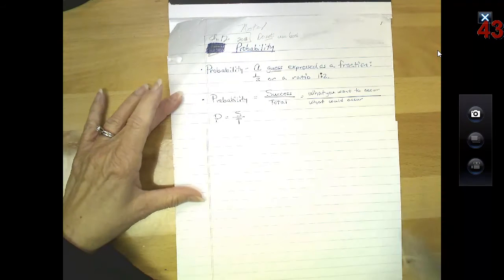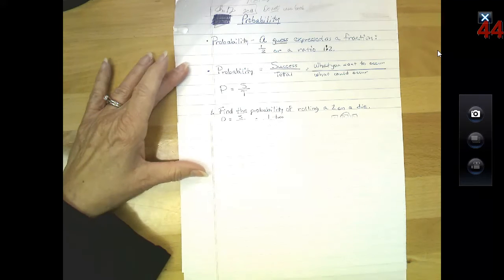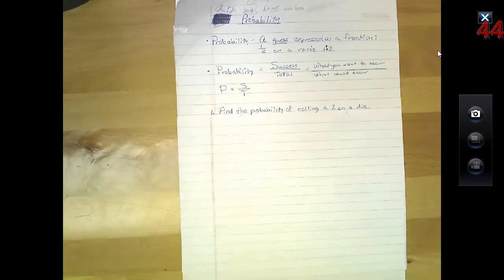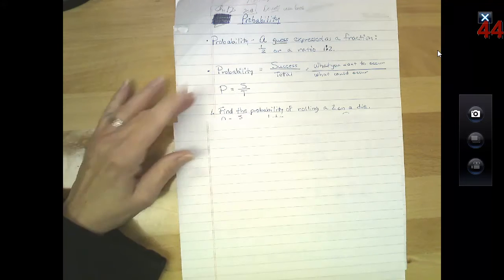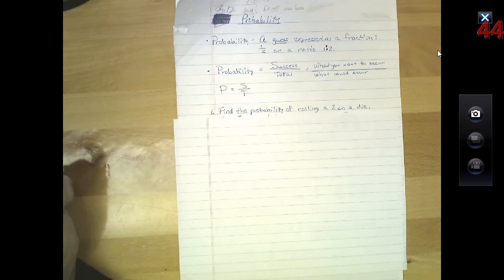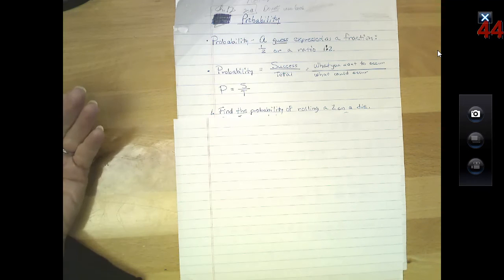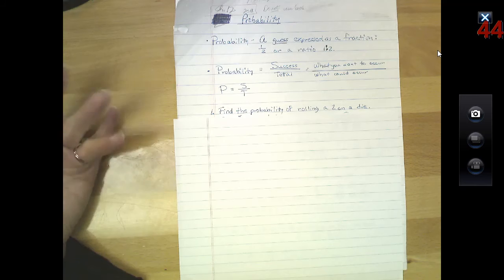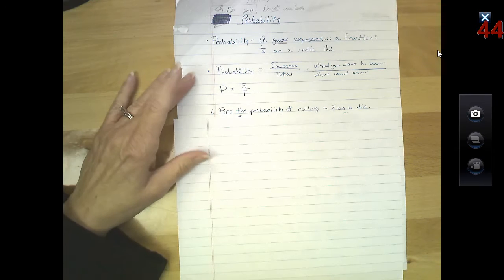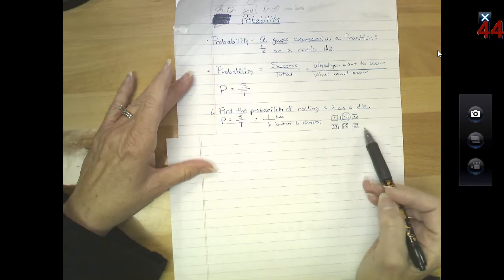Anyway, the success is what you want to occur. The total is what could occur. Now, for the first one, we're just going to work problems with this and you'll get the hang of it. Find the probability of rolling a 2 on a die. A die is one piece of dice, and it has 6 faces on it with numbers 1 through 6, like this: 1, 2, 3, 4, 5, 6.